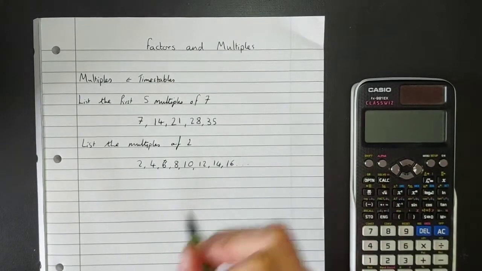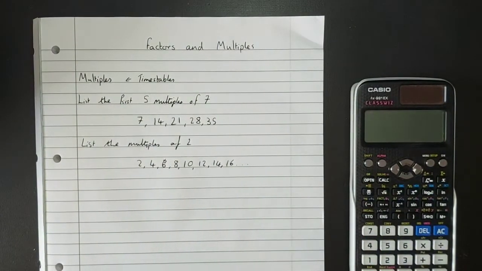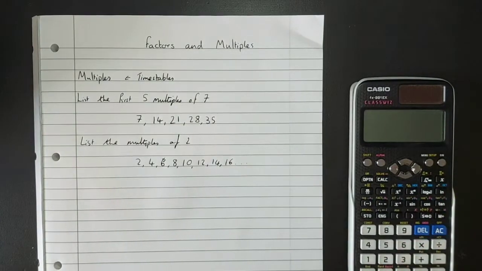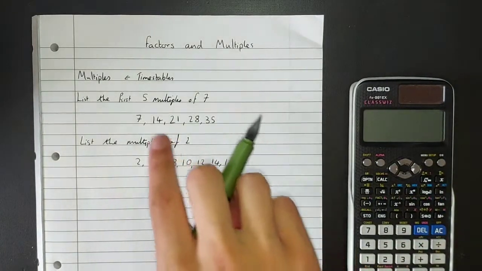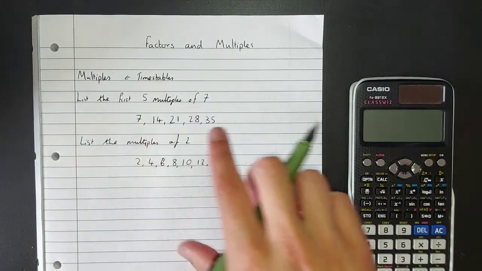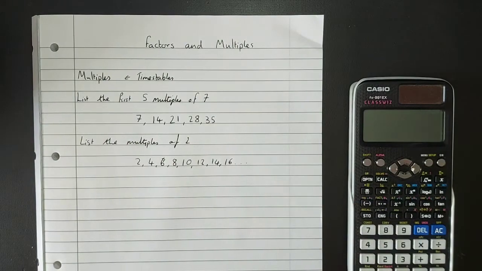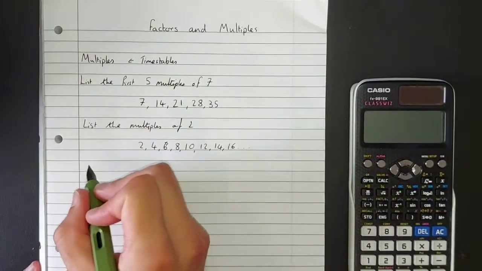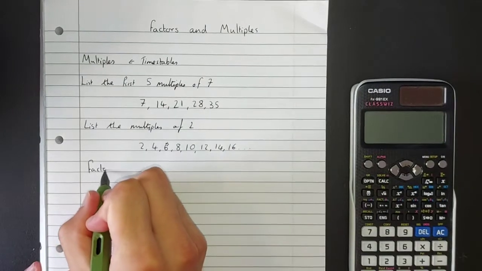Okay, so if they're asking you to find multiples, they'll either ask you to find a specific multiple or list up to a certain amount. So it might ask you to list the first 5, for instance, or look at in the future the lowest common multiple when we're looking at 2 numbers. Okay, so that's multiples. You can effectively think of it as times tables. Next up, let's have a look at factors.